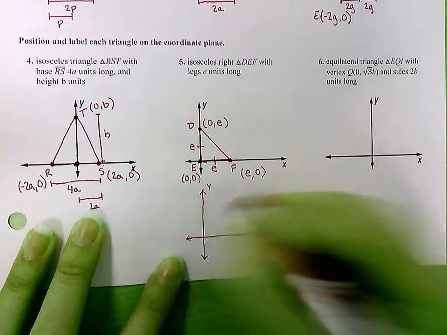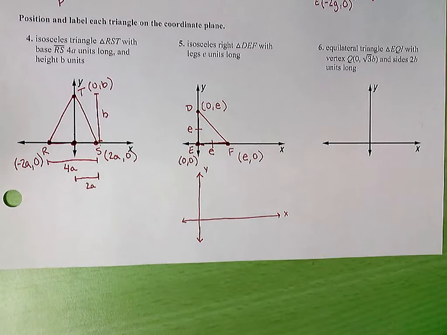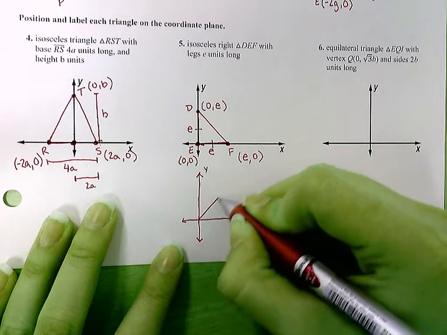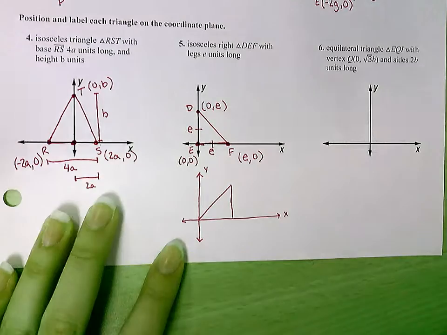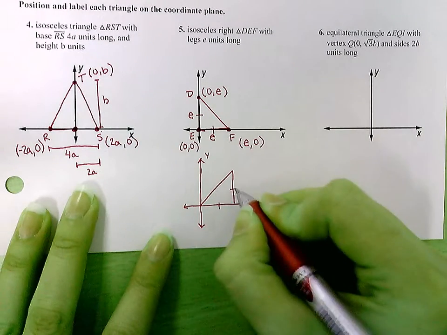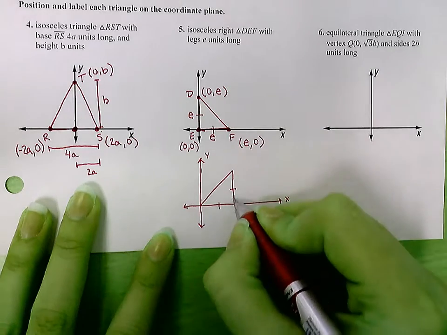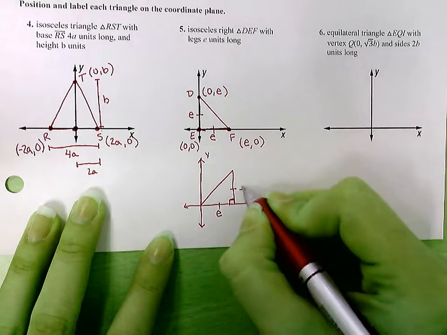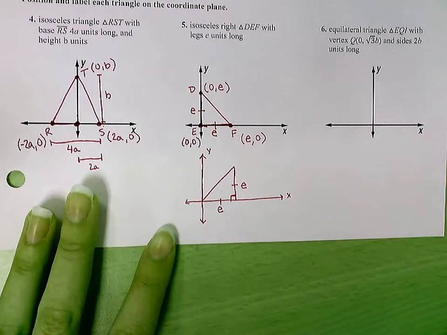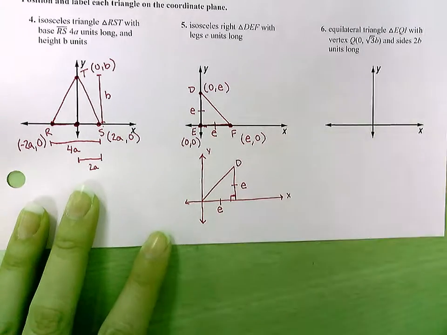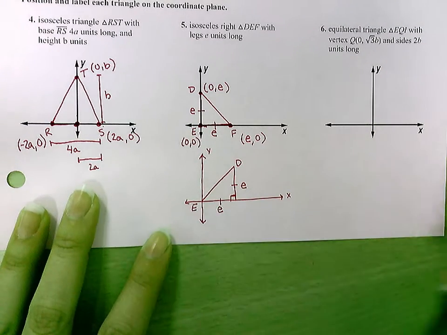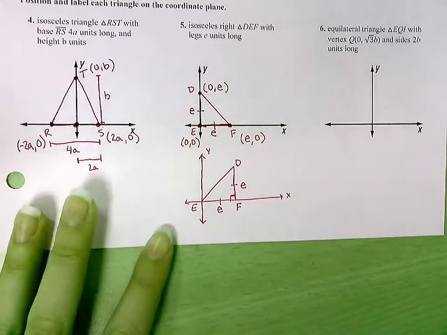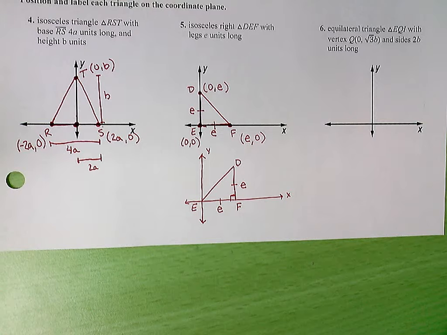Okay, if this is my x and y axis here, I'm still going to use the origin as one of my vertices, but I'm going to draw it in this way. Okay, so my legs are still congruent, and they're still E units long, right? So I'm going to have point D up here. I'll keep E at the origin, and F will be at that 90-degree angle this time. Okay, so I still want to find each of these coordinate points.